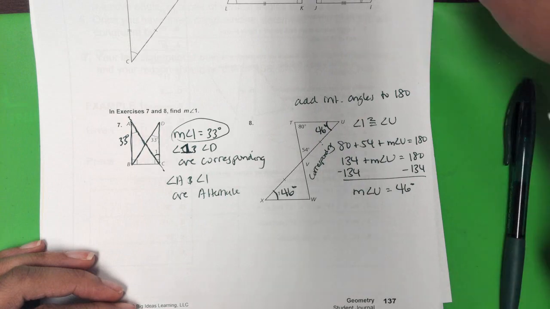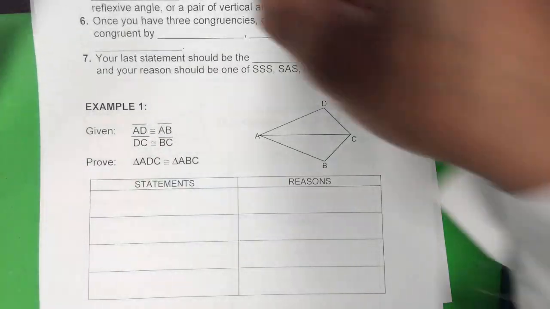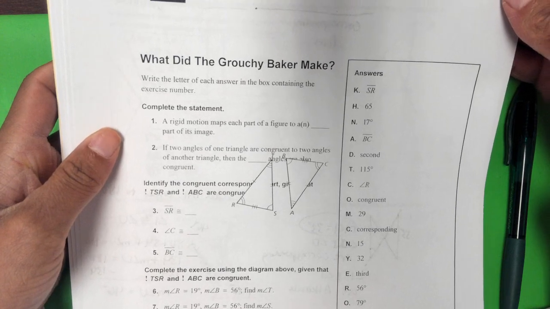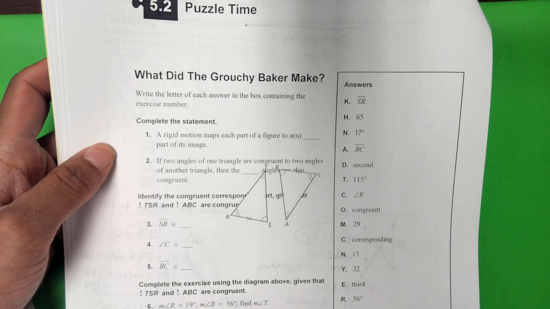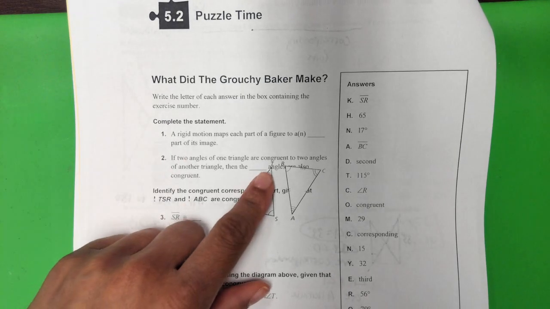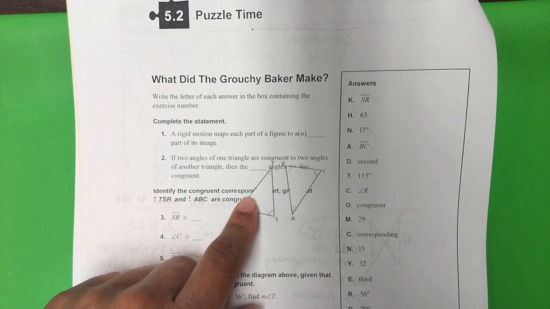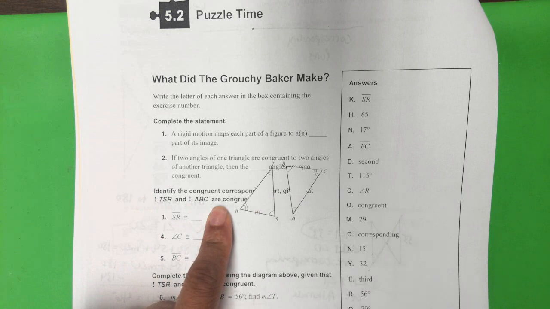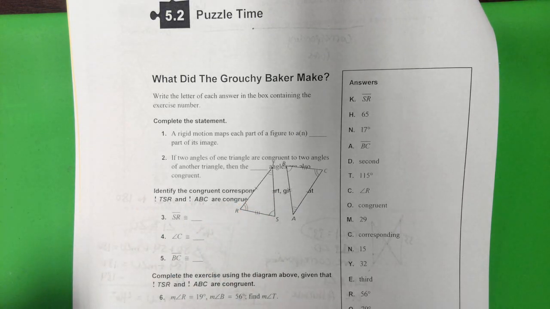Okay? So if you are done with this and solving for what you need to know, on the back is another puzzle, and it's 5.2. It says, what did the grouchy baker make? And so that will be your homework, and we will complete that as soon as possible. I know it did shift a little bit, but this is angle T and B, and this is identify the congruent corresponding parts given that these two triangles are congruent, okay? And so I apologize for that, but that is your homework assignment, and that concludes 5.2.